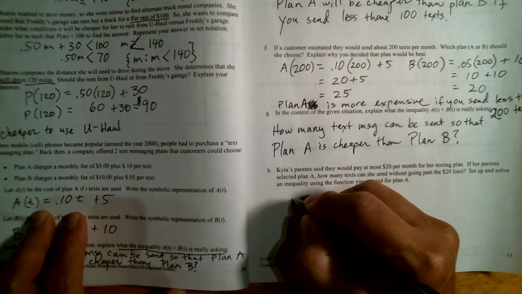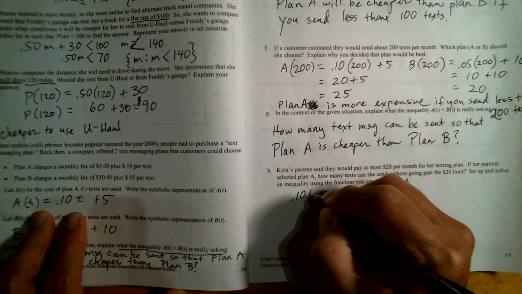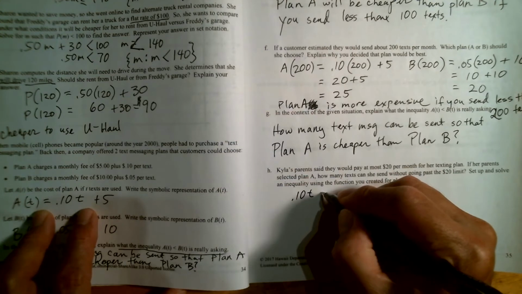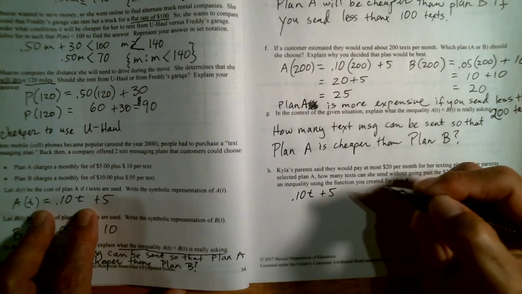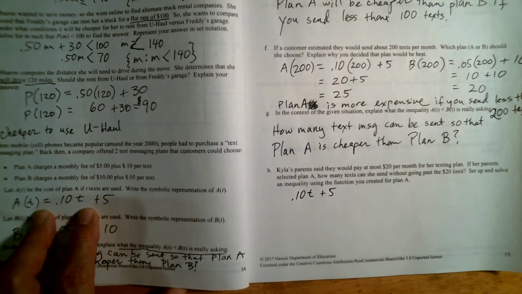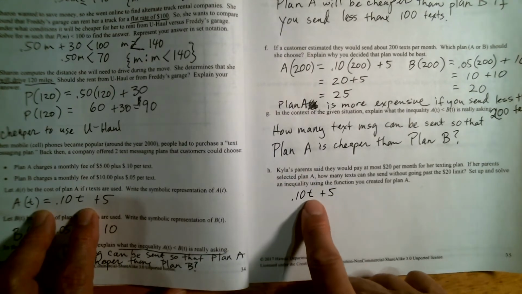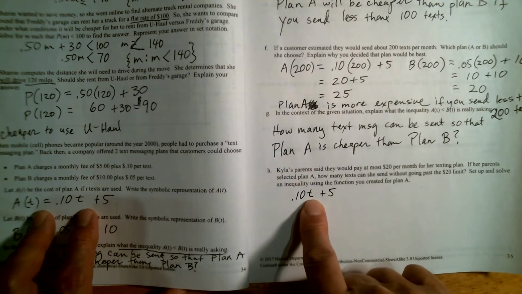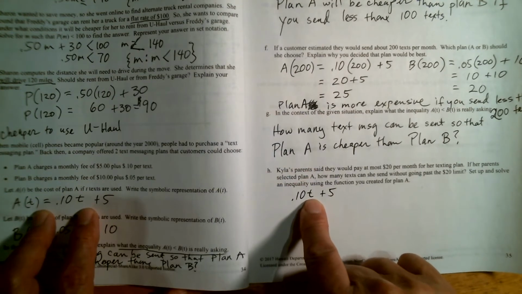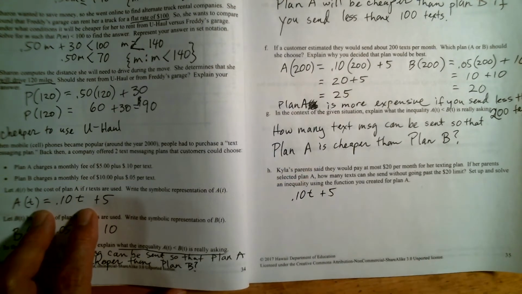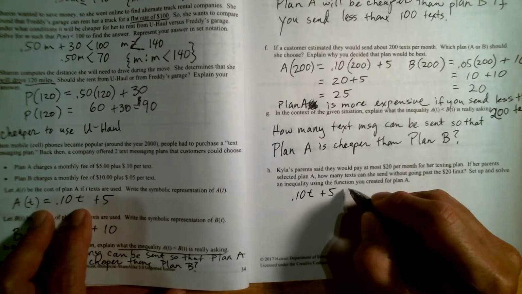What is it? 0.10t plus 5. Now the t is what we don't know, the number of texts. That's what we want to solve for. Now we have to spend not more than $20 per month.